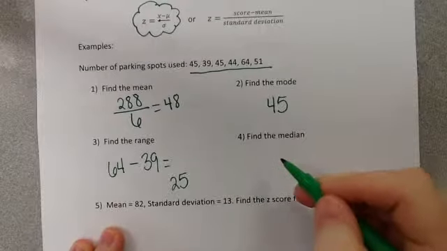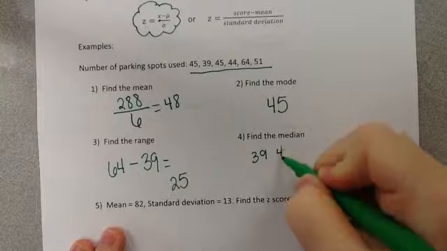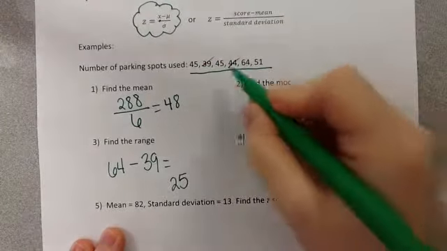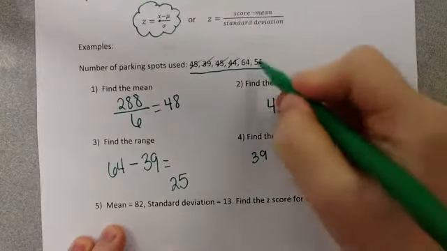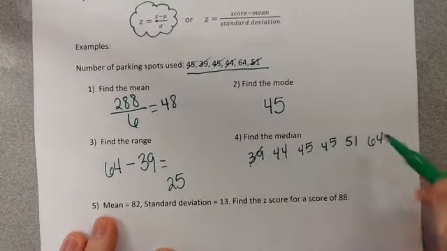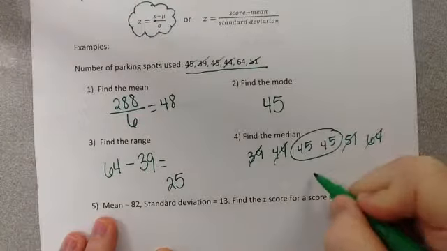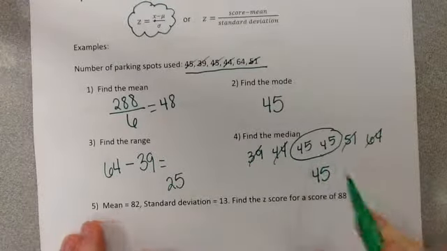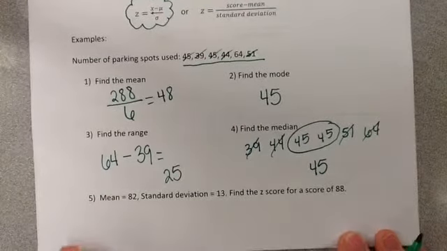The median, you have to list them in order from smallest to biggest first. So here we go. 39, 4... Cross these off as we go. 45, 51, and 64. Okay. And so it is the middle. So if I keep going to the middle, I get two 45s. So our answer is 45. If these numbers were different, add them, divide by 2. But since they're both 45, our middle, or our median, is 45.